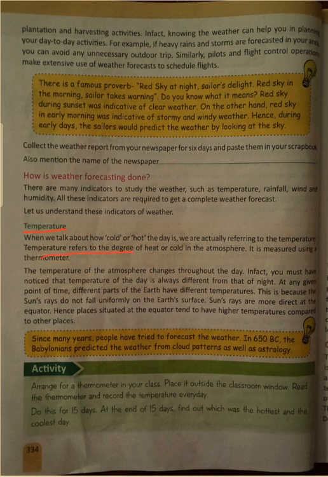So temperature refers to the degree of heat and cold in the atmosphere. Temperature means, I always say, today the temperature is very high, today the temperature is very low, isn't it? So temperature refers to the degree of heat and cold. How much heat or cold there is in the atmosphere today, that is referred to as temperature. Temperature doesn't mean only heat.